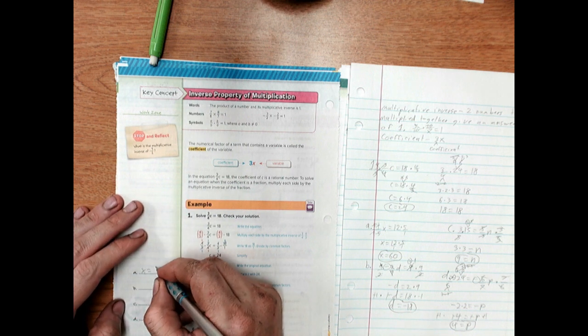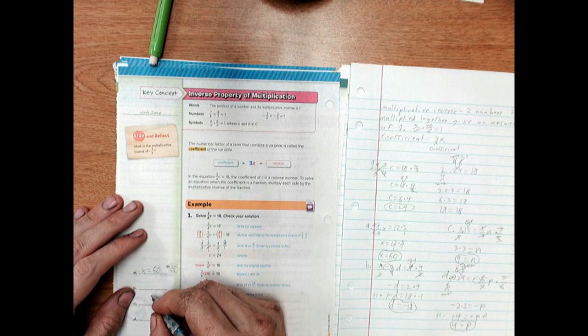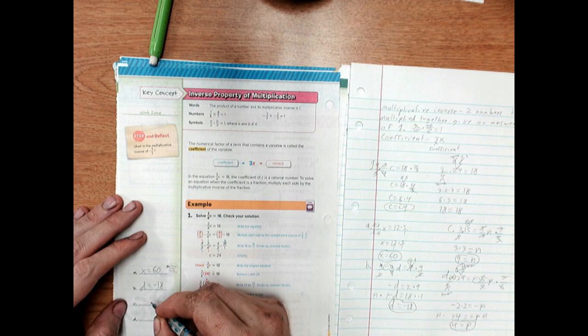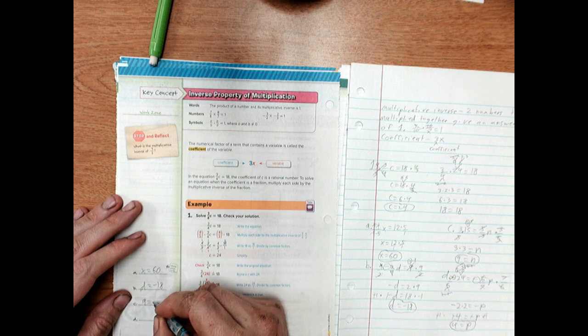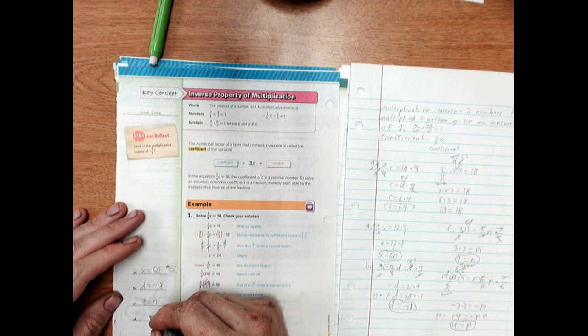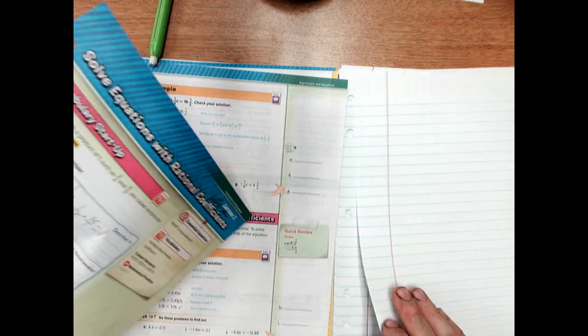X equals 60. D equals -18. N equals 9, and P equals 4. Next page.